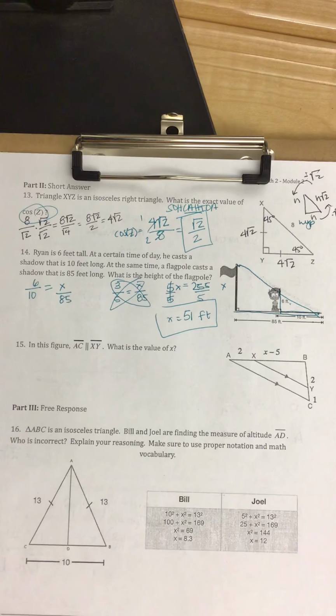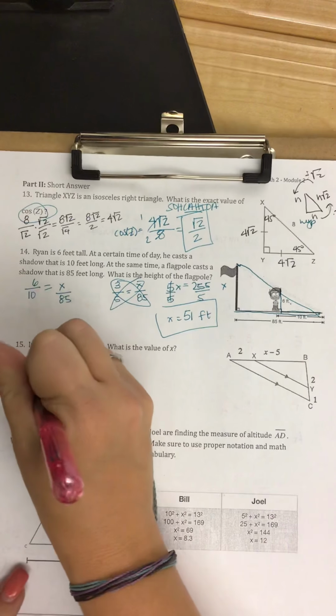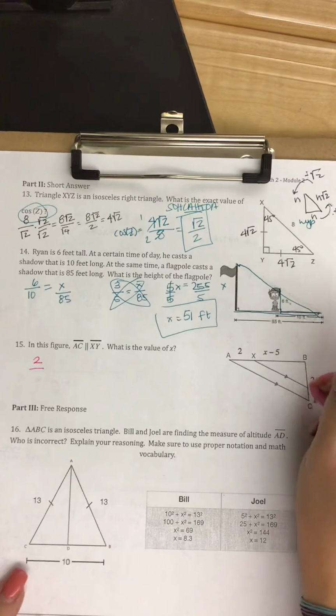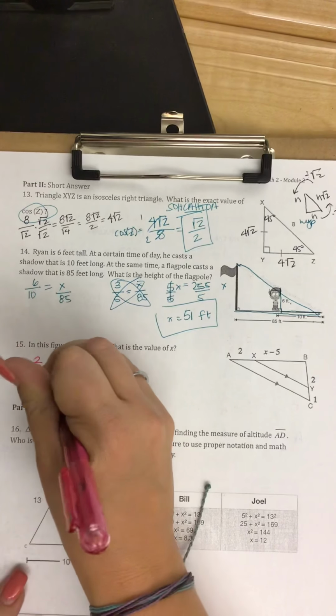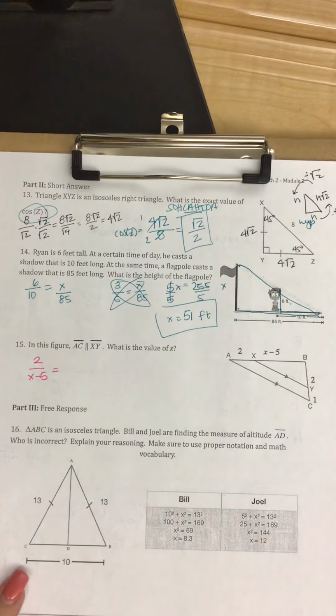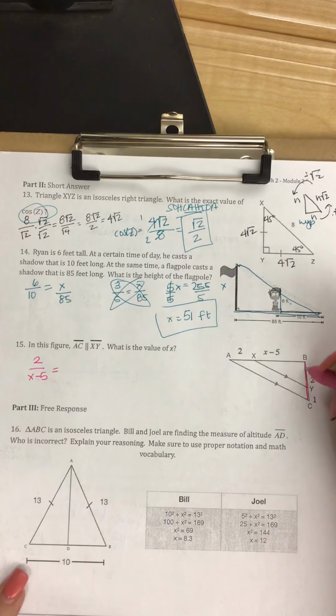All right, so this is another proportions problem, and we're going to set it up the same way. Remember, always use 2 sides of the same triangle. So we're going to start with this little triangle here. The first one starts at 2 and x minus 5. Then you match it up with the big triangle, which is all of this.